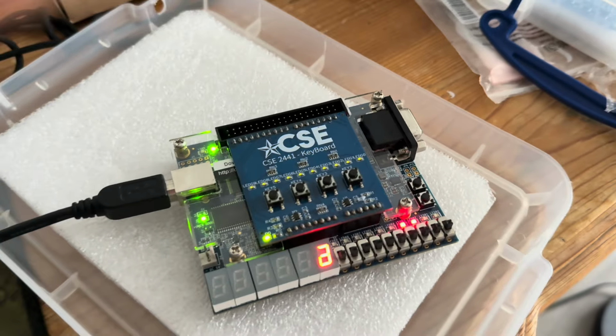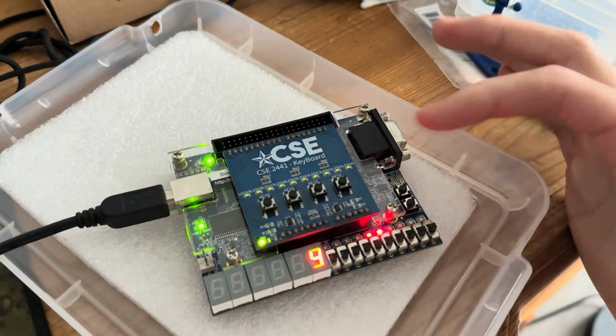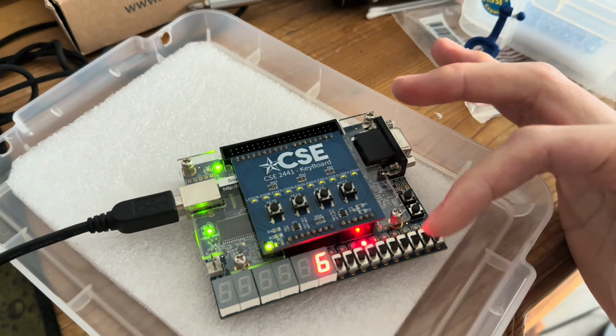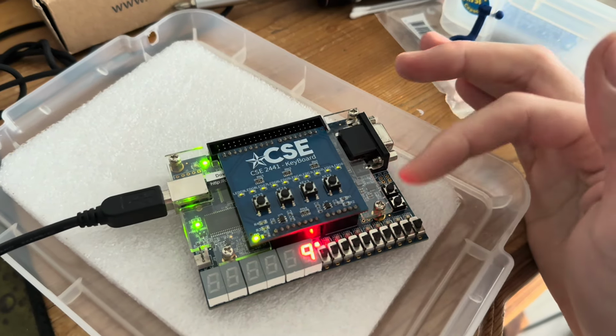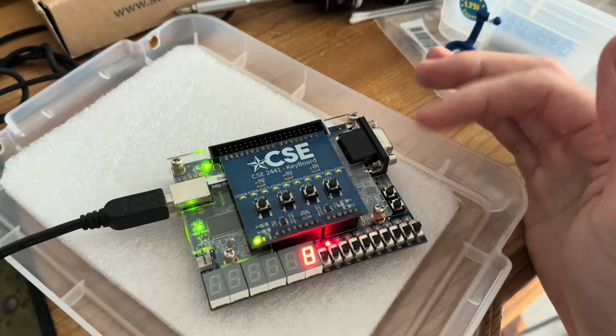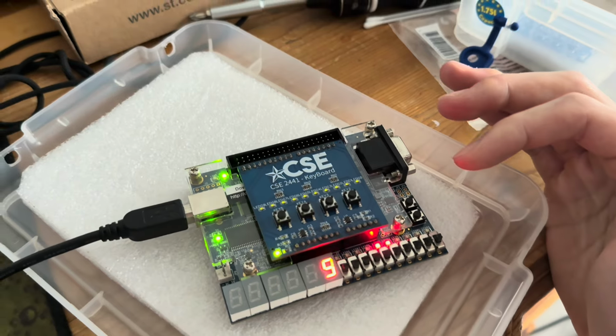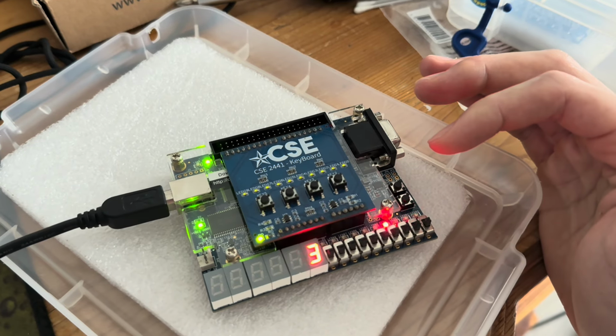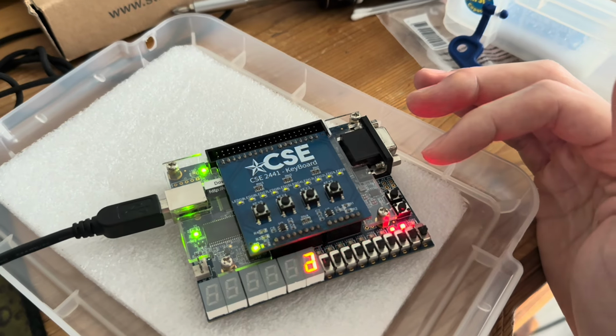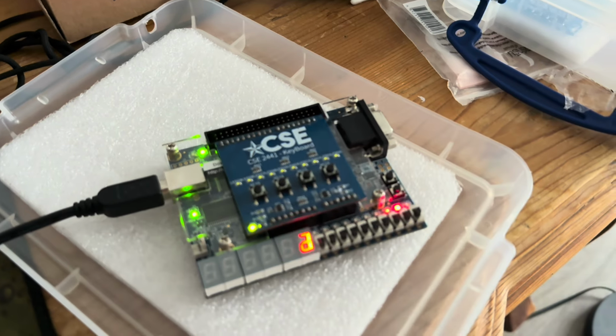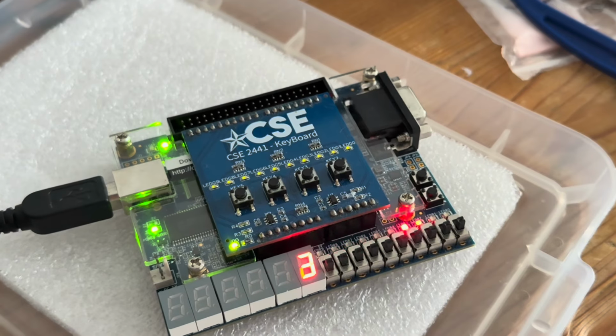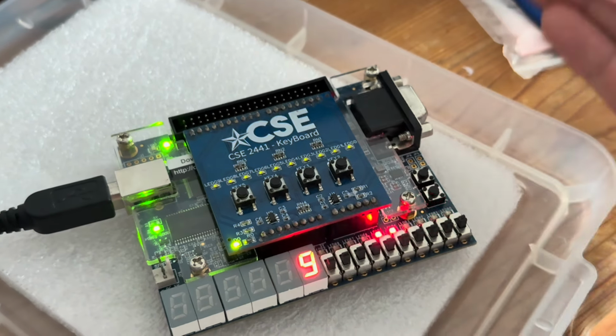So let's say the selector is outputting 0, the signal, the clock wire, will go to the up-down counter, which will count when the clock is ticking. Let me zoom in.